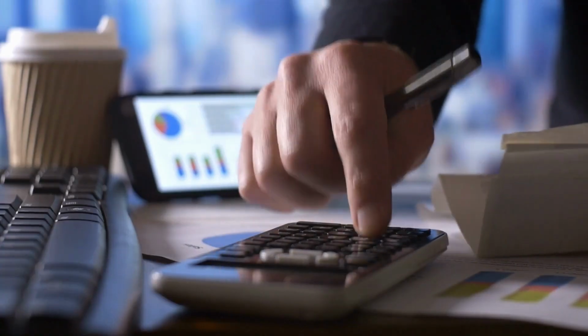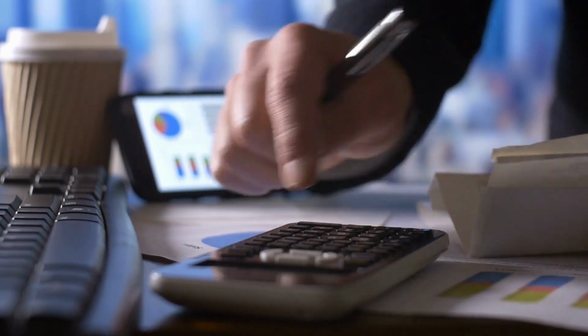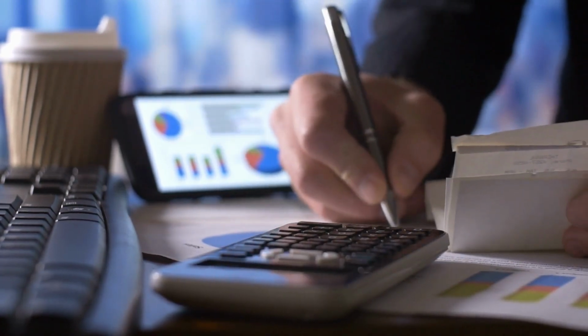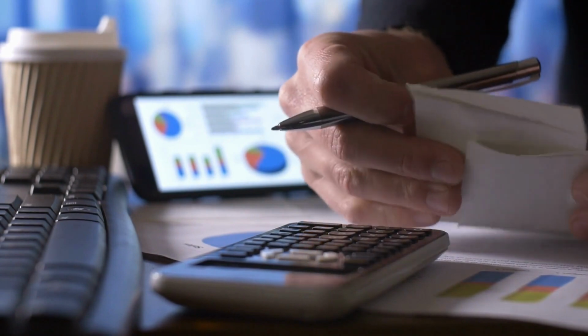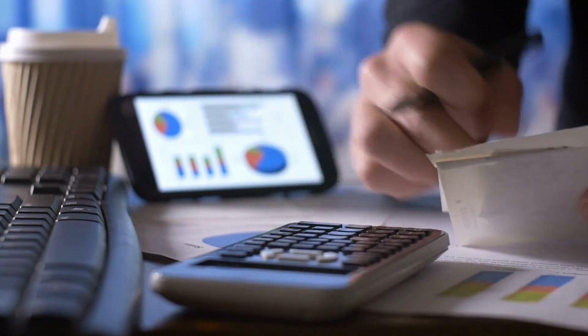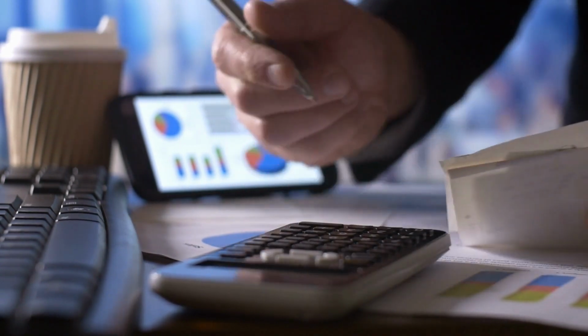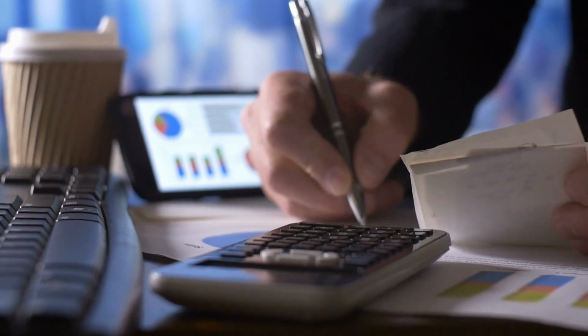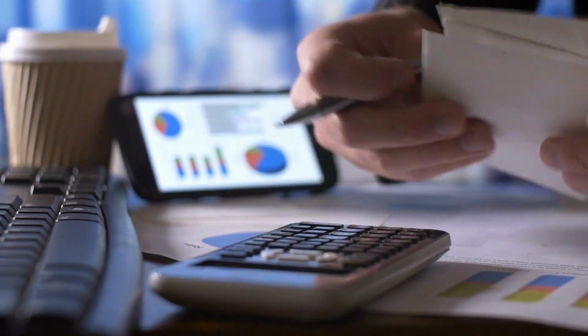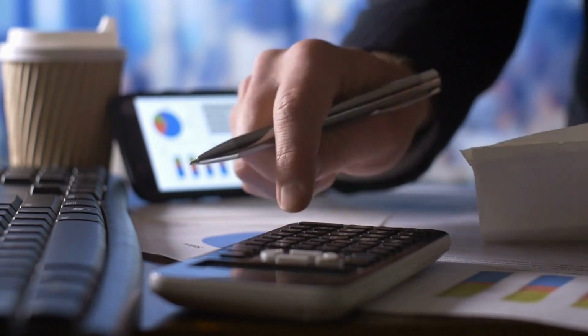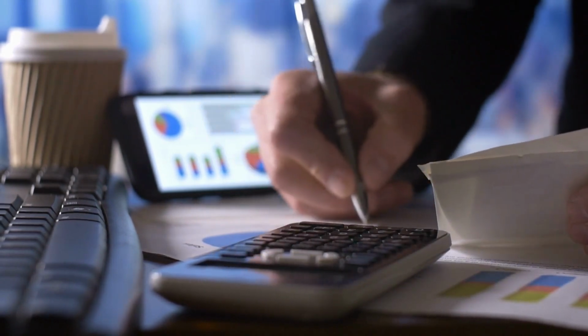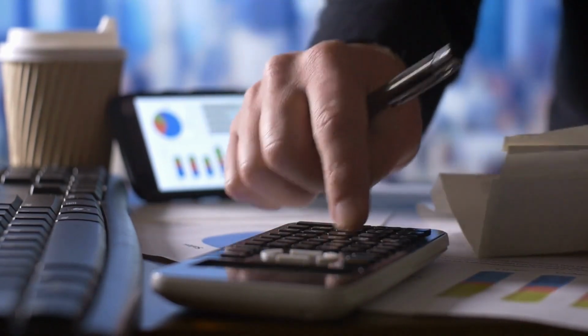Now, let's look at how to calculate average maturity. To calculate average maturity, you need to first calculate the weight of each bond in the portfolio. The weight of each bond is determined by dividing its market value by the total market value of all the bonds in the portfolio. Then multiply the maturity of each bond by its weight, and add up the results for all the bonds in the portfolio. Finally, divide the total by the total market value of all the bonds in the portfolio to get the average maturity.